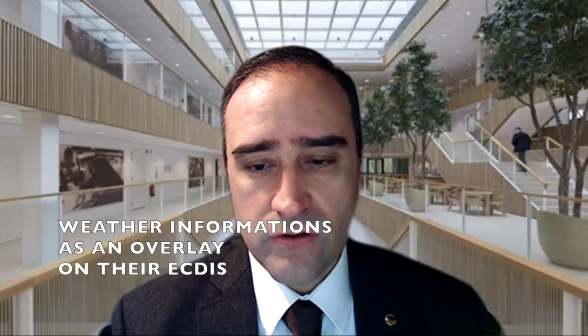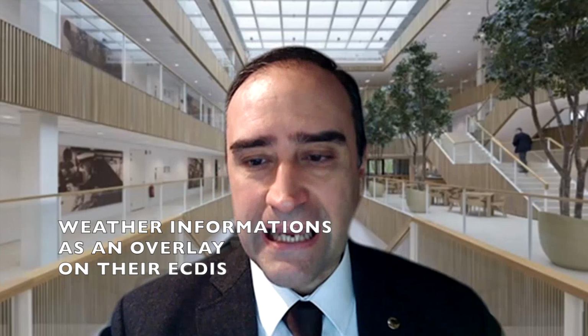For the end user, people on board of a ship, they will have weather information as an overlay on their ECDIS. So finally we'll be able to see the navigational information, sensor input, the position of the ship, and also the weather information together as a layer on top of it. And we can really see the development of the weather situation and the navigation. So this will really help the seafarers while they are executing and monitoring the voyage.